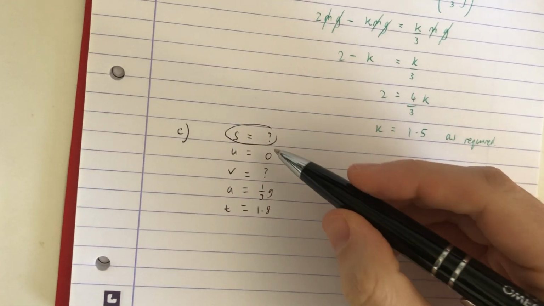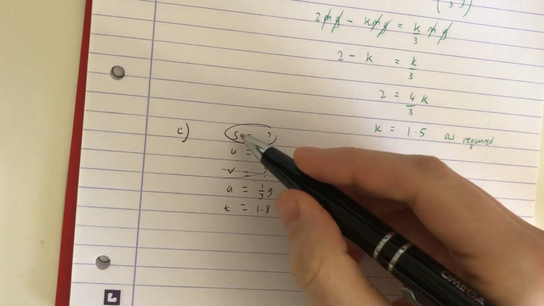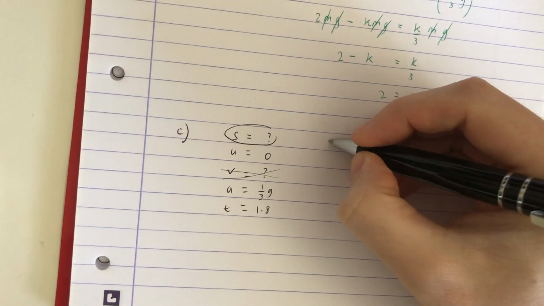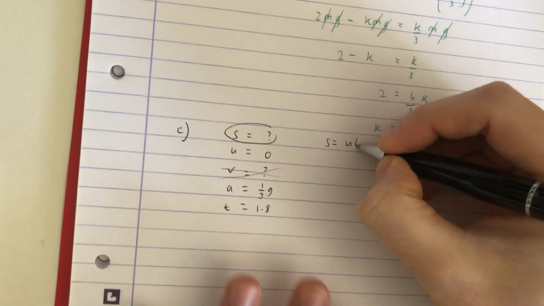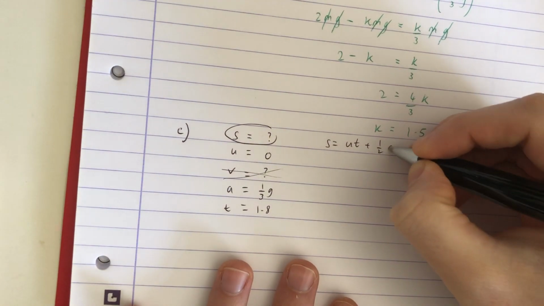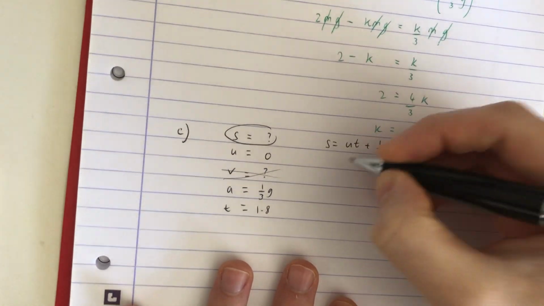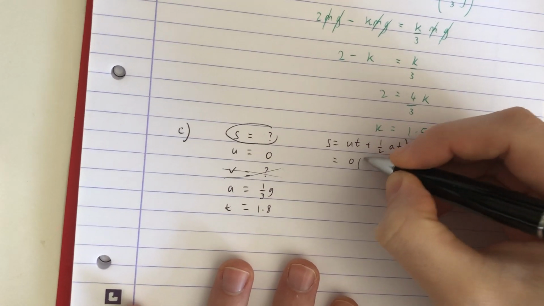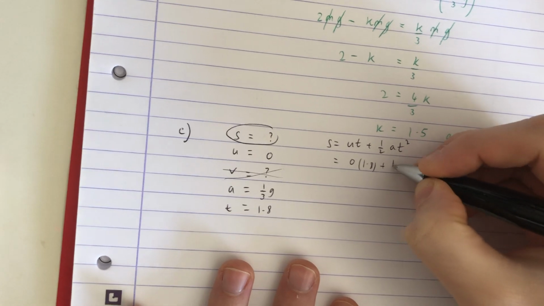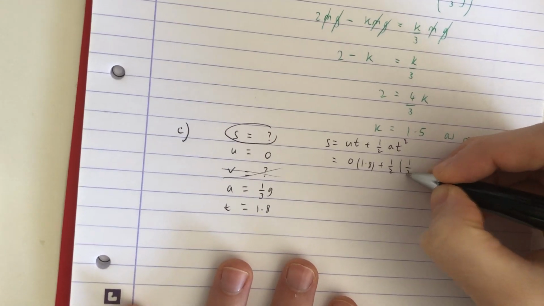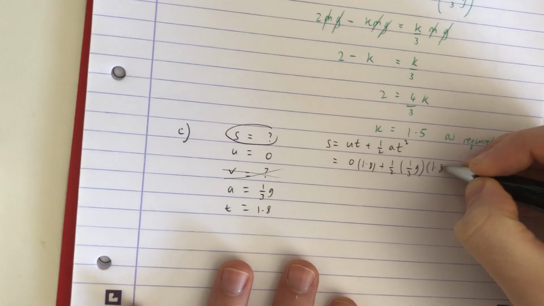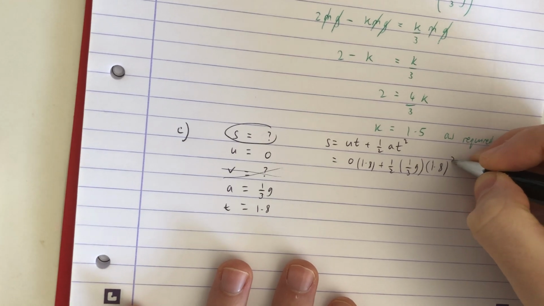So we want S, U, A, and T. So S equals ut plus a half at squared, which is equal to 0 times 1.8 plus a half, a third g's times 1.8 squared.